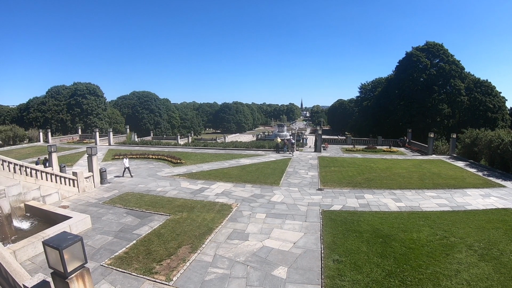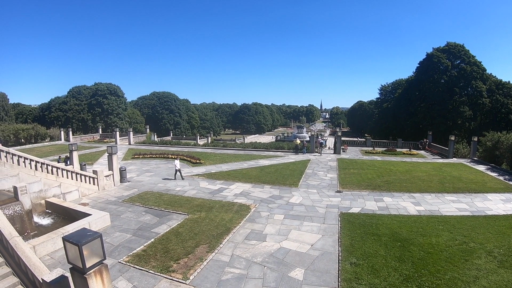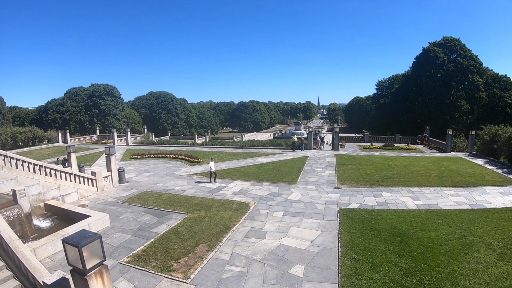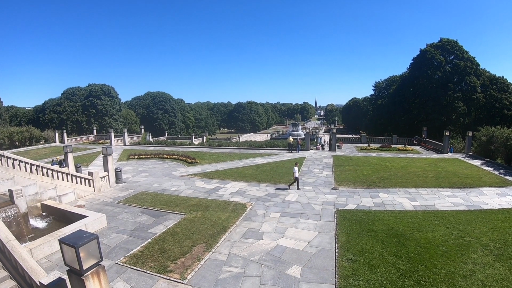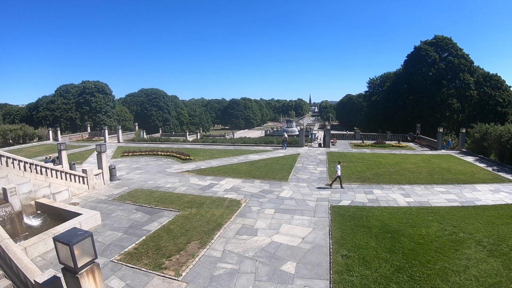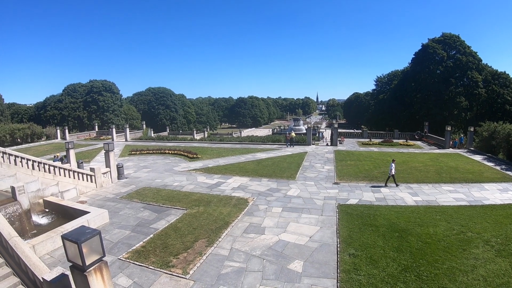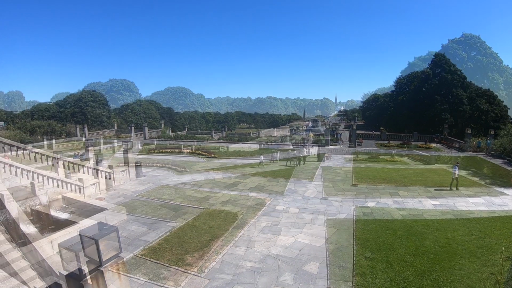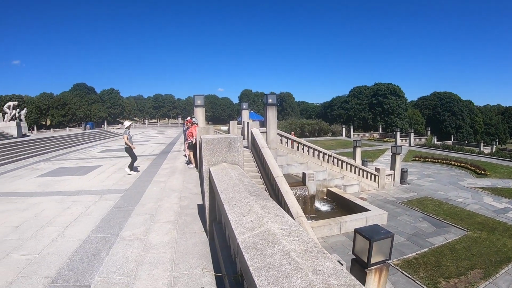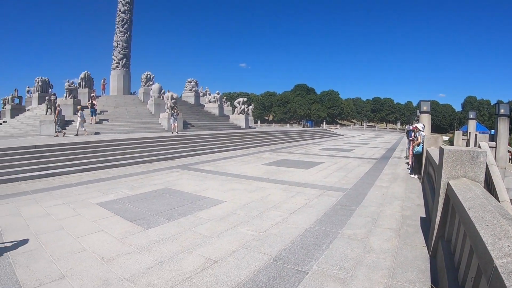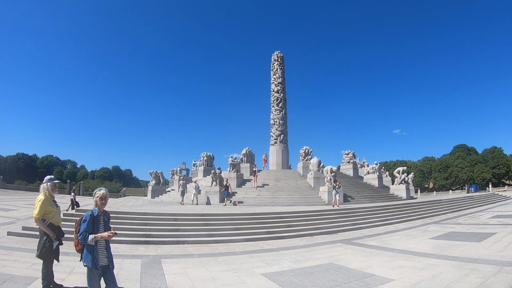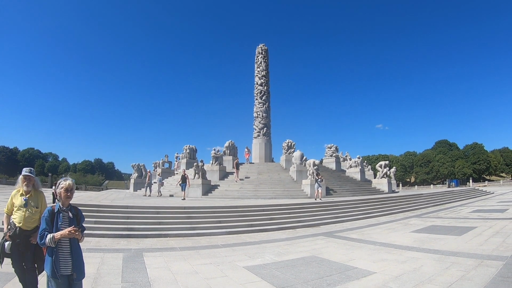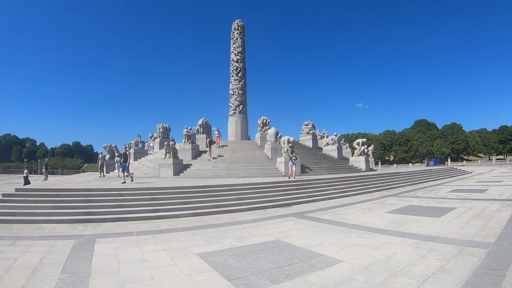Vigeland was not only responsible for the creation of the sculptures, but he also created all the landscaping, the location of the plazas, the ponds, the fountains, the pathways, the trees. And we've arrived now at the mother lode, for me, as a stone sculptor, is the monolith plateau. These sculptures are entirely executed in granite.